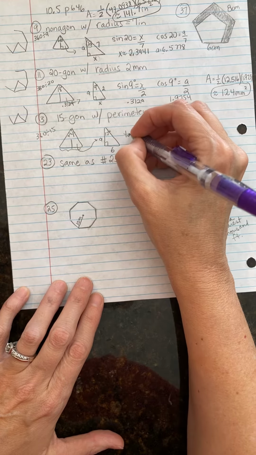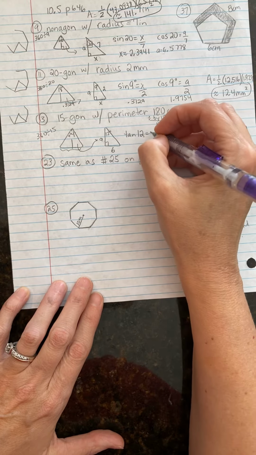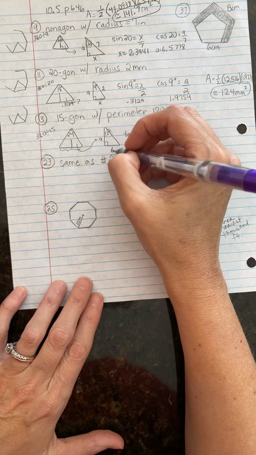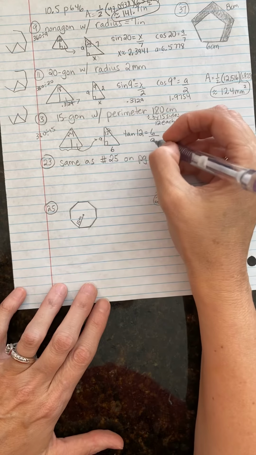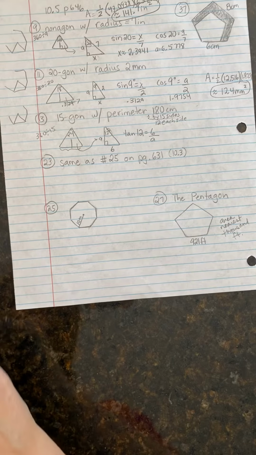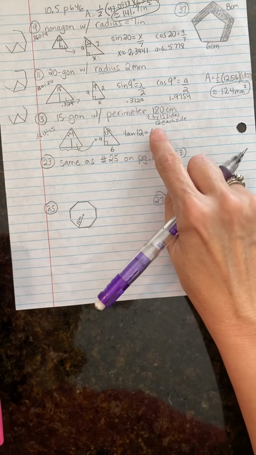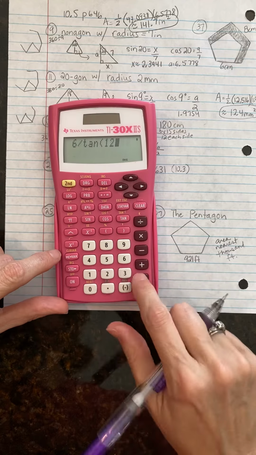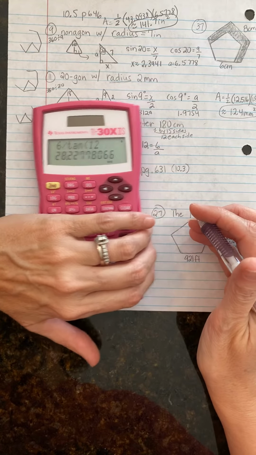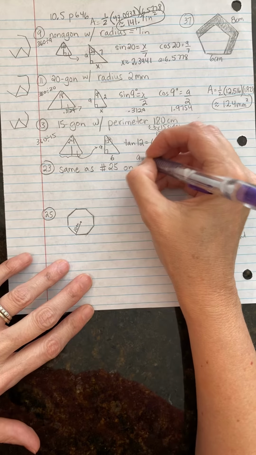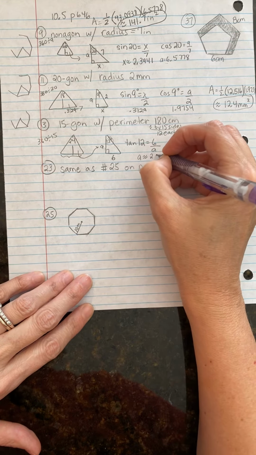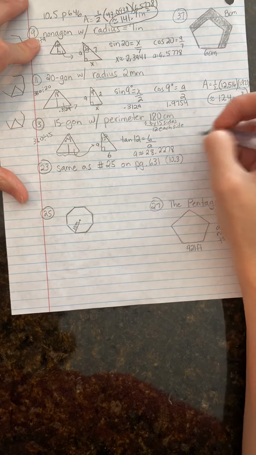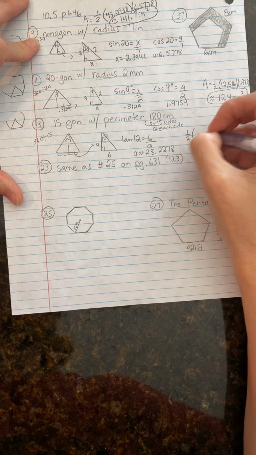So tangent of 12 equals opposite over adjacent, because in relation to that angle, this is the opposite, this is the adjacent. The variable's on the bottom, so you divide. So what you type in the calculator is 6 divided by tangent 12. You get 28.2. The apothem is about 28.2278.